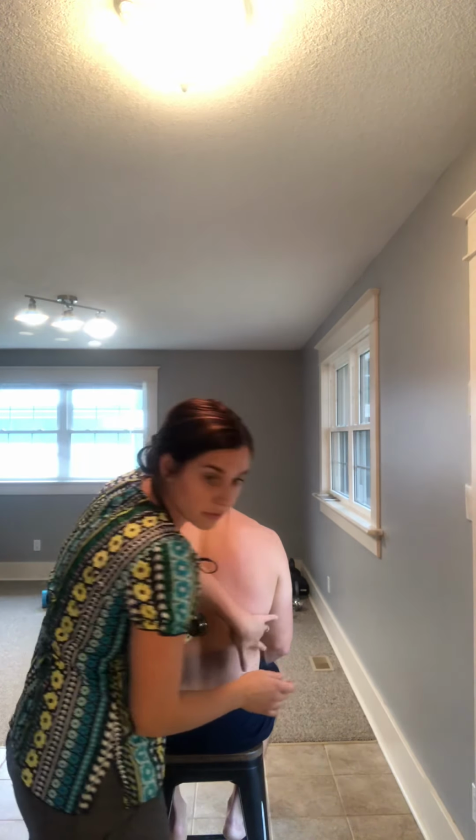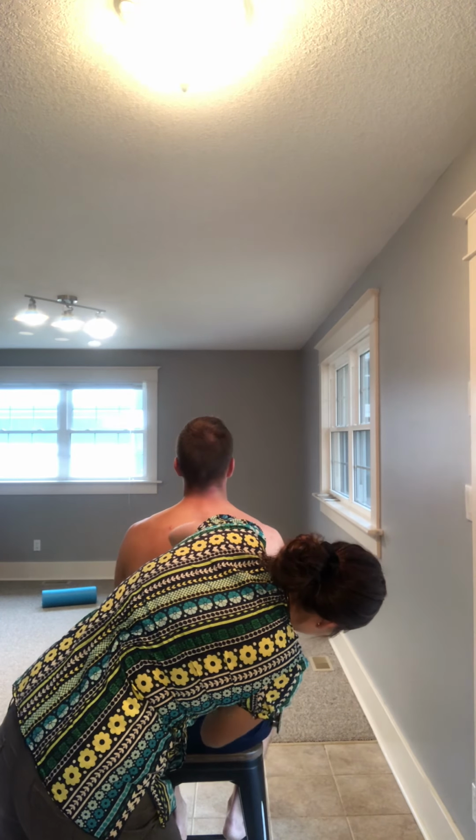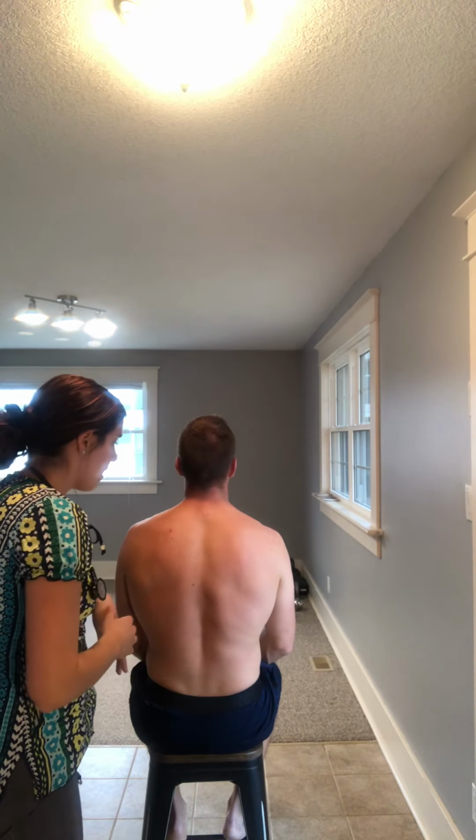Making sure that you don't forget that right middle lobe. Okay, so everything sounds nice and resonant.